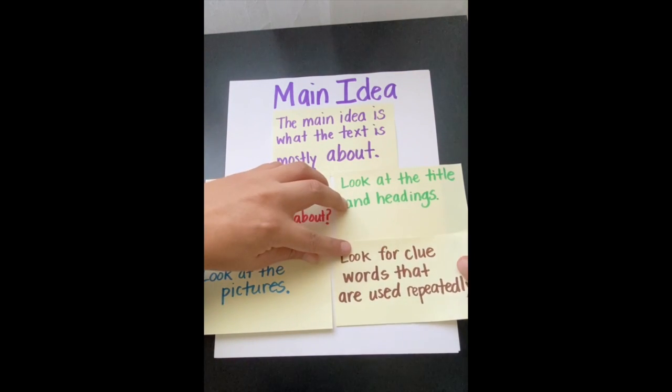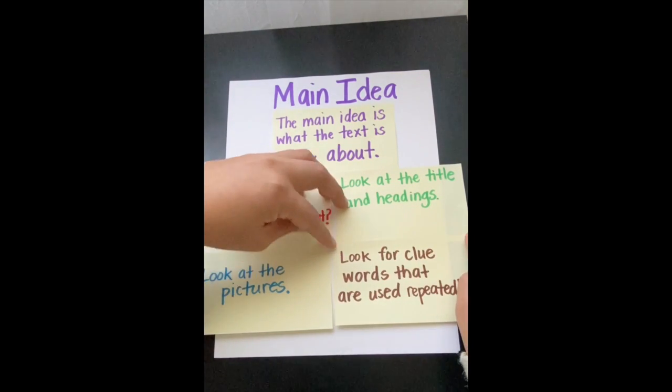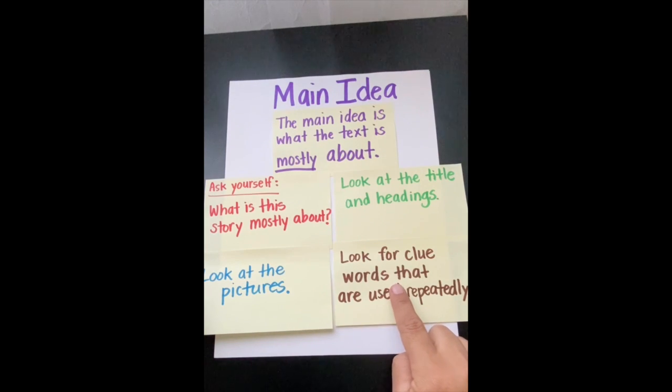And another thing that good readers do is they look for clue words that are used repeatedly. Sometimes writers use the same words over and over because they want whoever's reading it to understand that that's what they're talking about. That's their main idea.